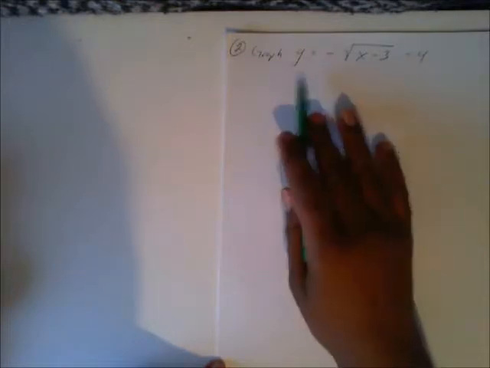Okay, number 2. We have y equals -square root of (x minus 3), and that last one, minus 4. Okay, we're going to identify our parameters. Our A parameter is going to be -1. The B parameter is going to be +1. The C parameter is going to be -3. And this right here is going to be our D parameter, -4.